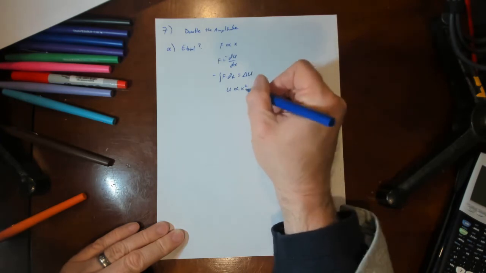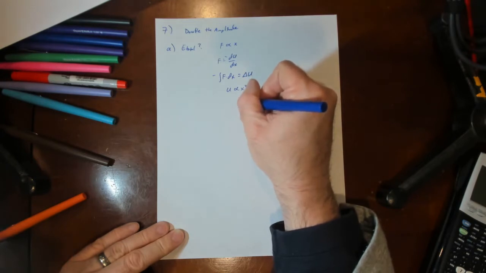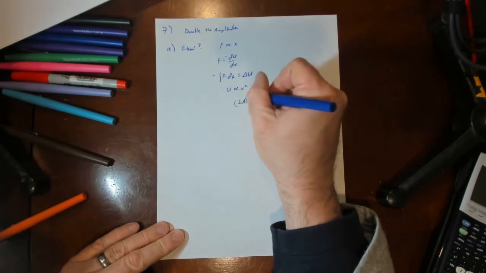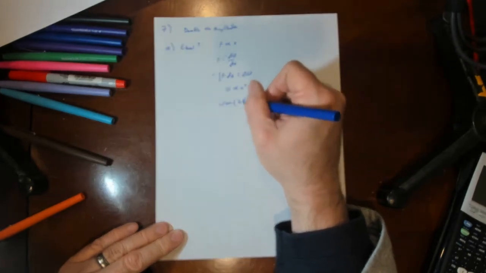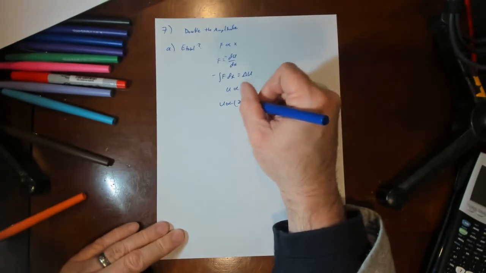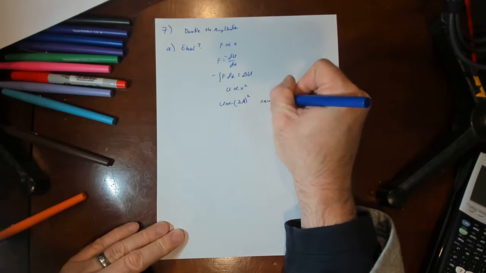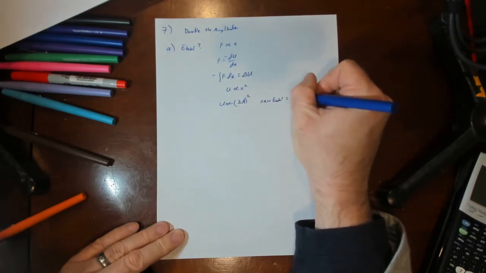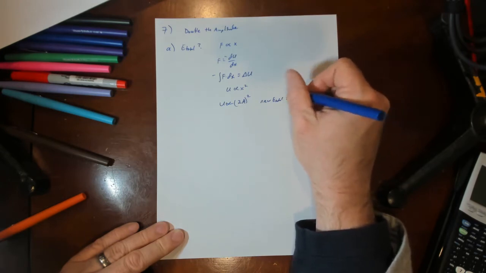I'm going to double it, but it's squared. So if I double that maximum displacement and then square it to get the potential energy, I can recognize that doubling it is going to make it 4 times bigger. So my new E total is 4 times the old E total.